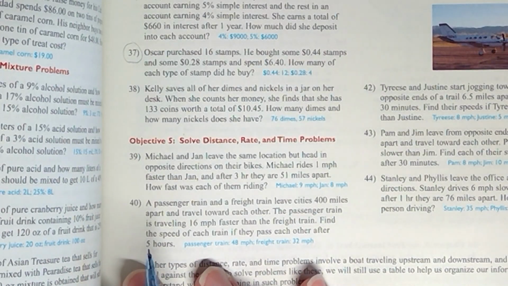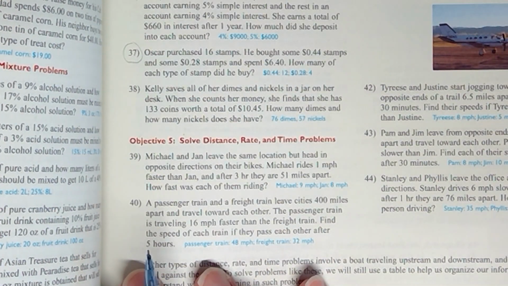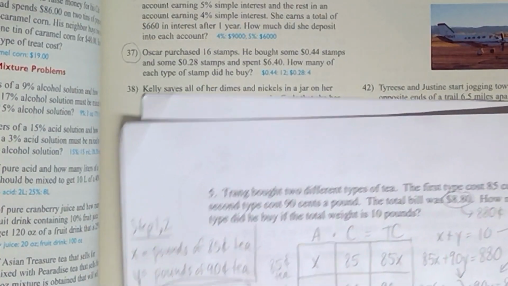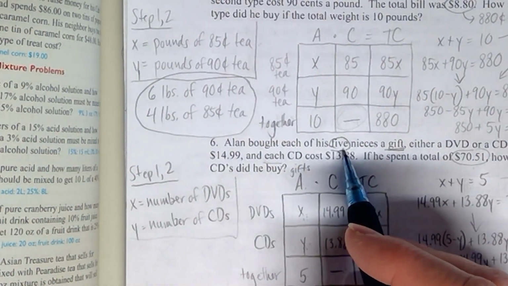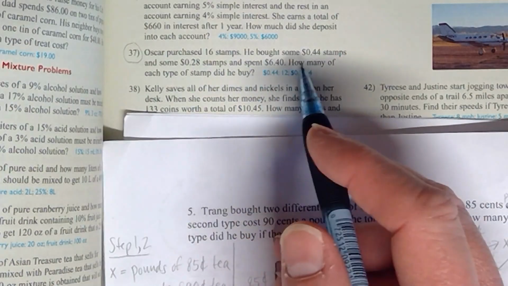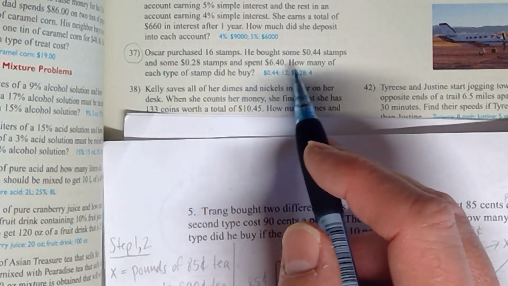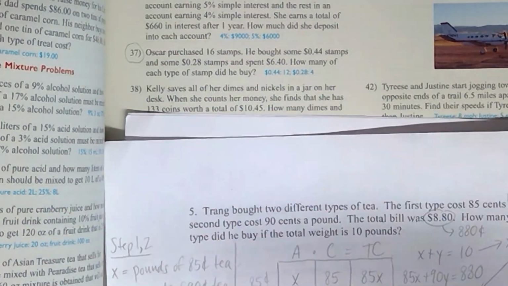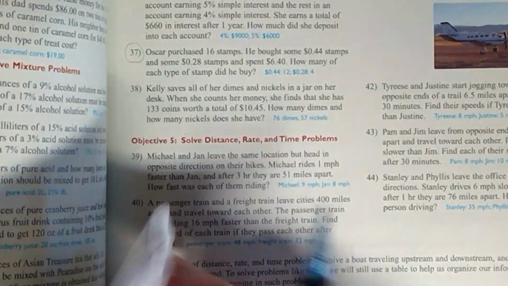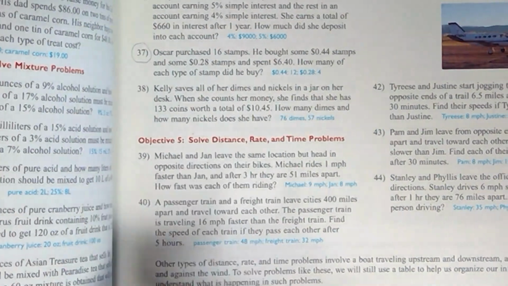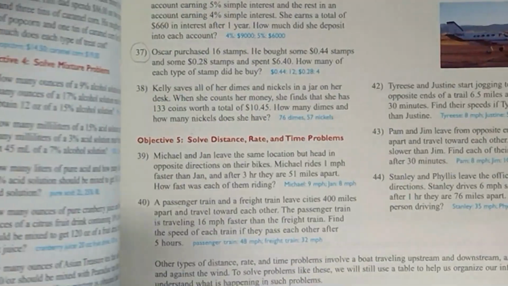I just want to make you aware that that is very similar to the DVD CD problem, where instead of buying 5 gifts, he bought 16 stamps. He bought 5 gifts. This guy bought 16 stamps. Some of them are a certain price. Some of them are a different price. And then the total cost of everything was $6.40. How many of each did he buy? Very similar type of thing to that CD, DVD problem. So that concludes, again, the mixture worksheet.